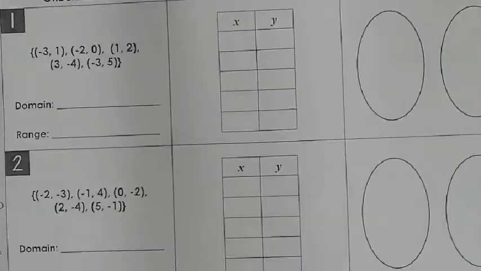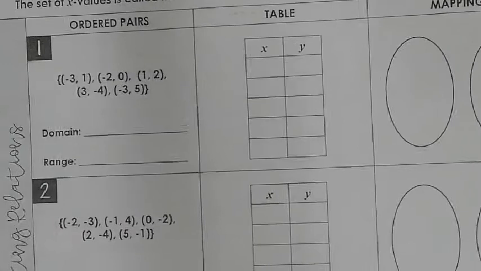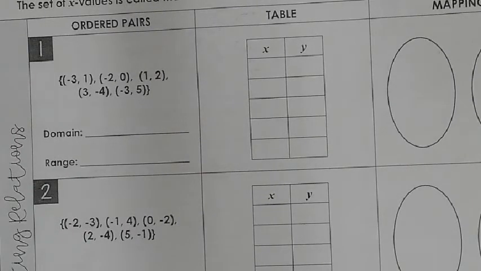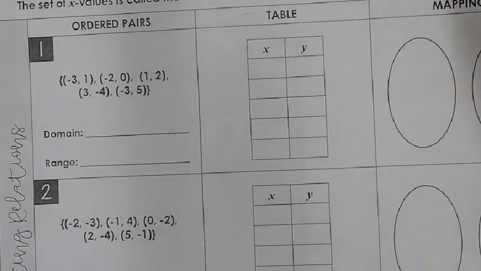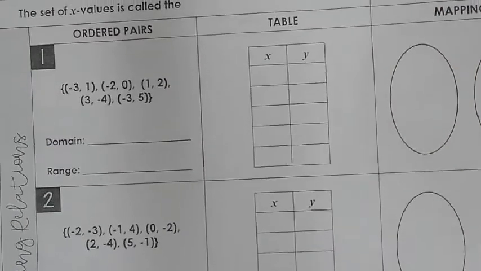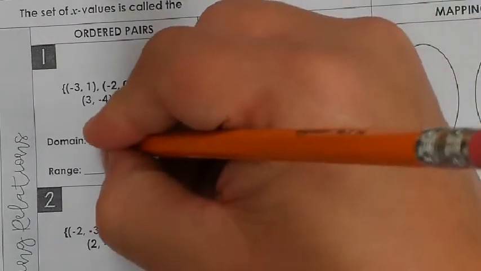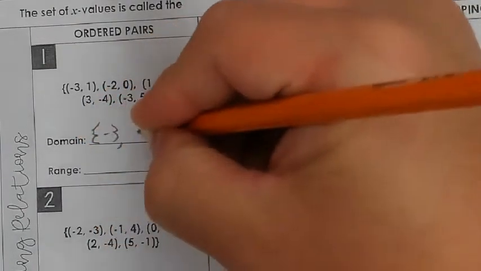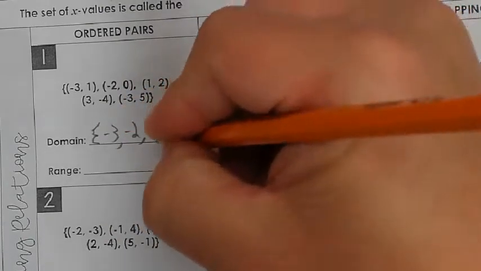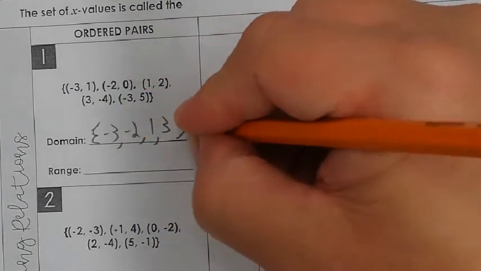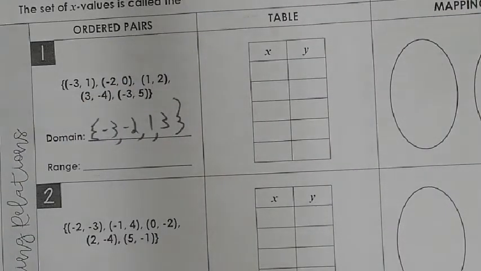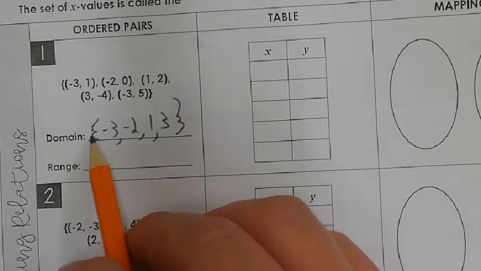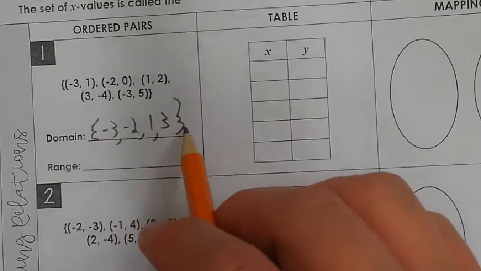All right, on the back side, I want you to go through and label all these. Do y'all remember what domain and range is? Domain is your x values. The range is the y values. So for number 1, what's our domain? Negative 3, negative 2, 1, and 3. Now, you do not repeat numbers that are listed more than once. So we don't put negative 3 twice, we only put it once. And they make a little brace thing, the squiggly thing. If you just want to put a bracket, just don't put a parenthesis.